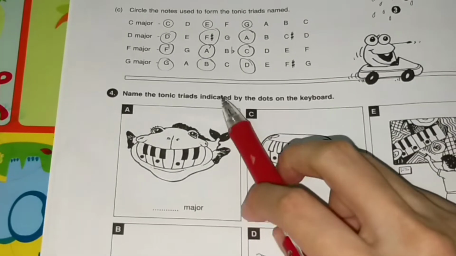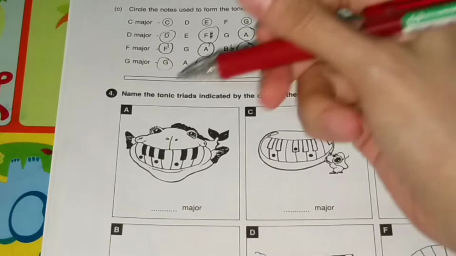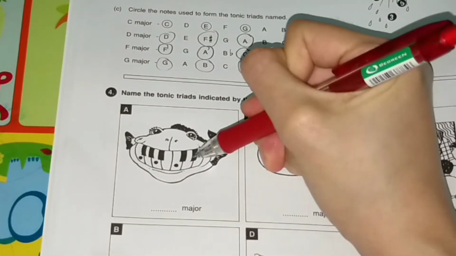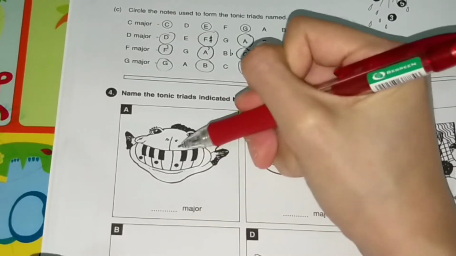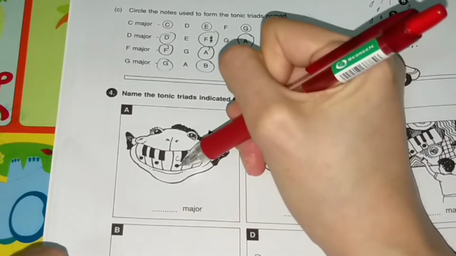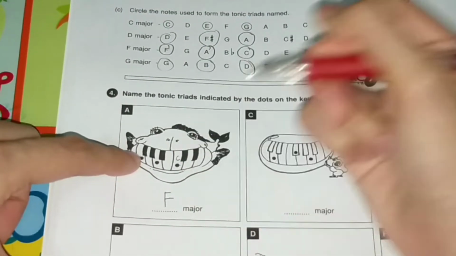Okay, now name the tonic triad indicated by the dots on the keyboard. So this is like the piano, 3 black keys and 2 black keys alternate. So 2 black keys on the bottom, this will be C. If this is C, this is F. F, A, C. We always look at the bottom one. This is F major.